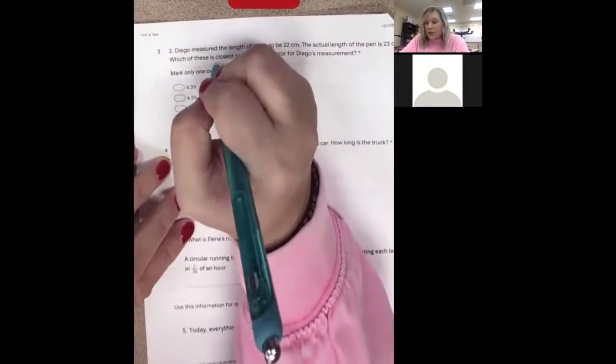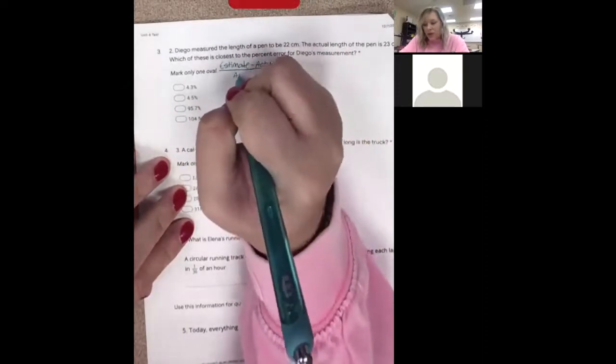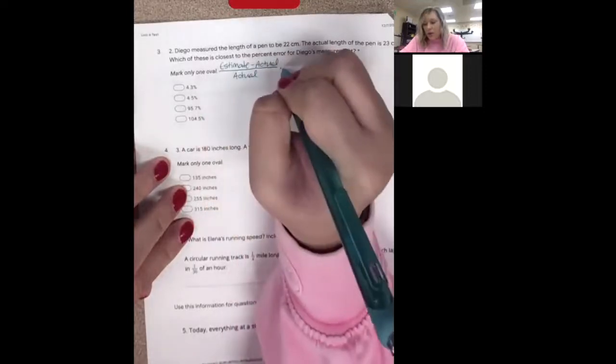Okay, so we have a percent error problem. It says Diego measured the length of a pen to be 22 centimeters, and the actual length is 23 centimeters. So which of these is the closest to the percent error for his measurement? So percent error, again, is your estimate minus your actual amount. And then we divide that by the actual amount. And then we're going to multiply by 100 to change it to a percent.